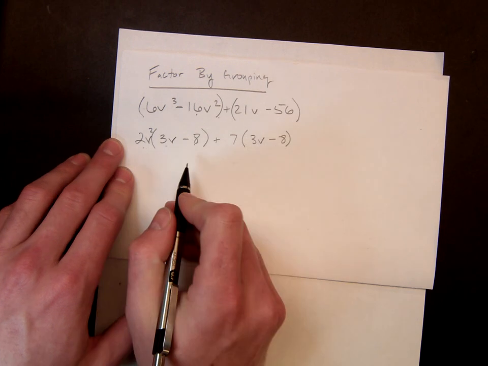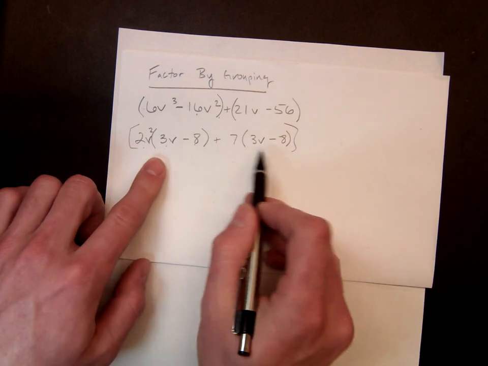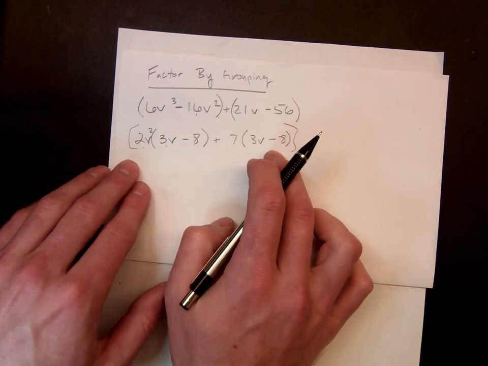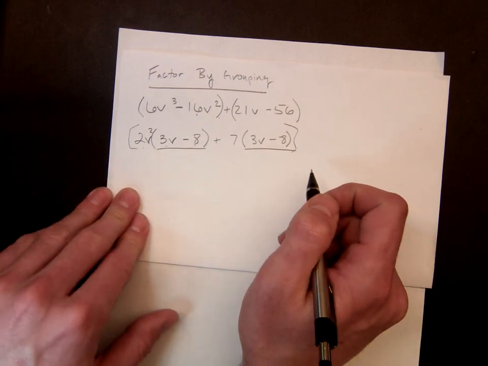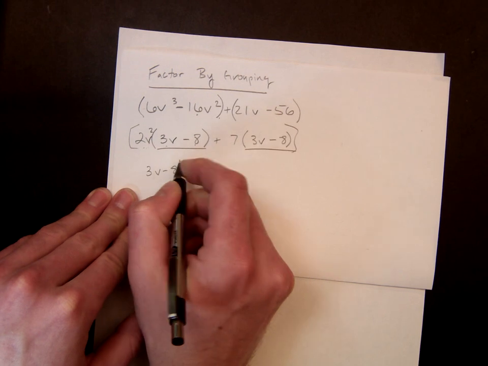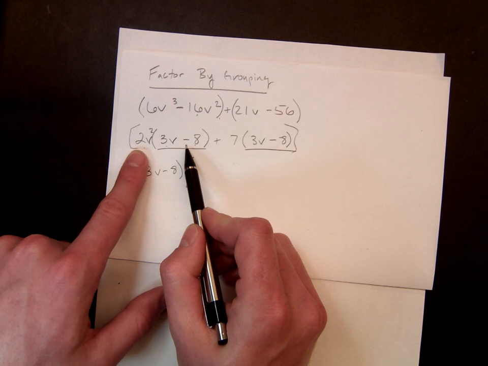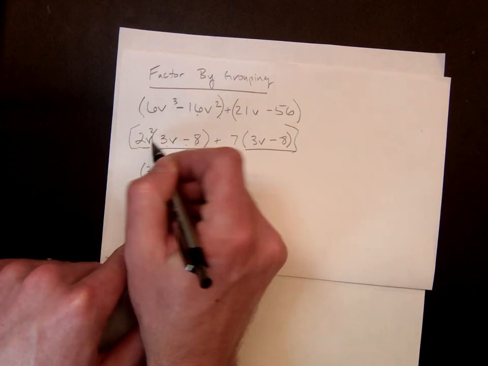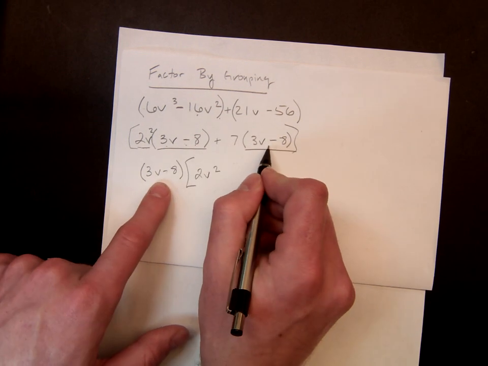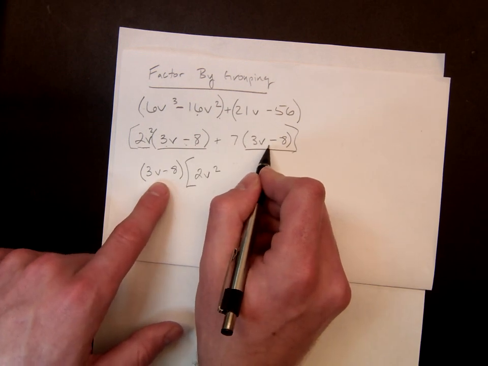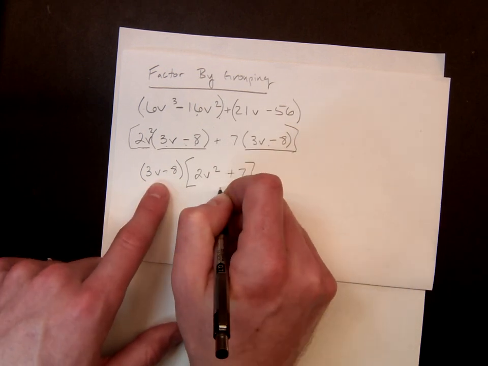And now, this is the part that probably, to some people, makes a little less sense. You can almost think of it as this being in here, and this is one term and this is the other. If we look at this, they actually have a greatest common factor of 3v minus 8. So if we pull the 3v minus 8 out, then on the inside, if we divide this term right here by 3v minus 8, they're just going to cancel, so we're just left with 2v squared. Same thing happens here. If we divide this term by 3v minus 8, that's going to cancel, and we're just left with the plus 7, leaving us with our two factors.